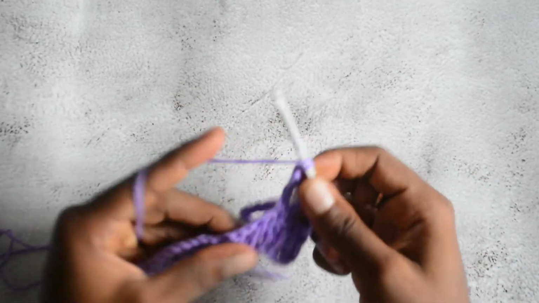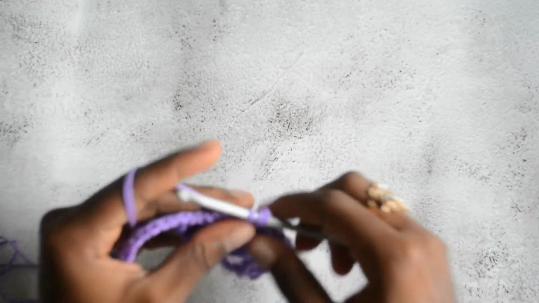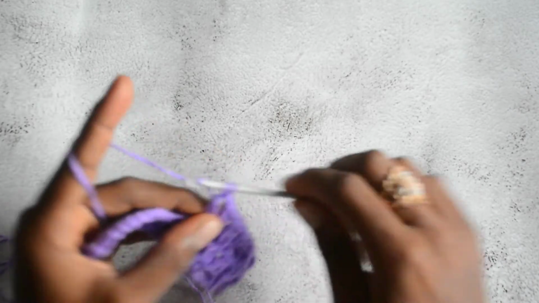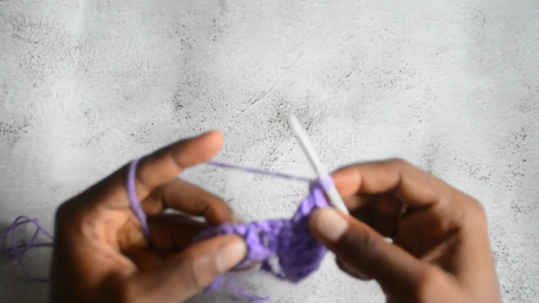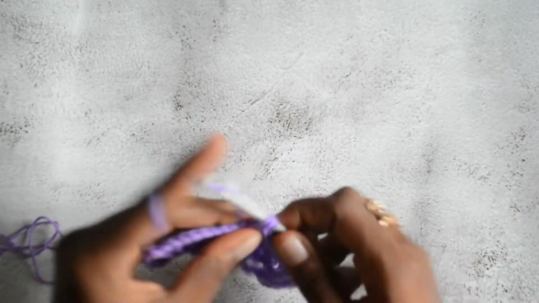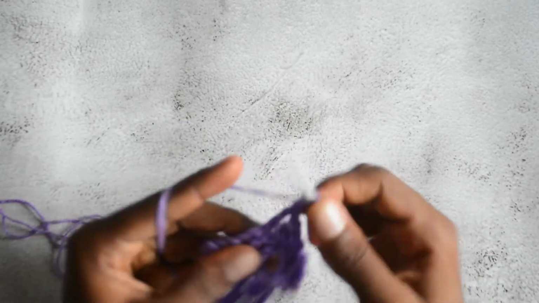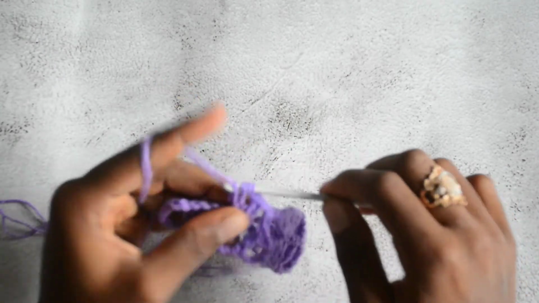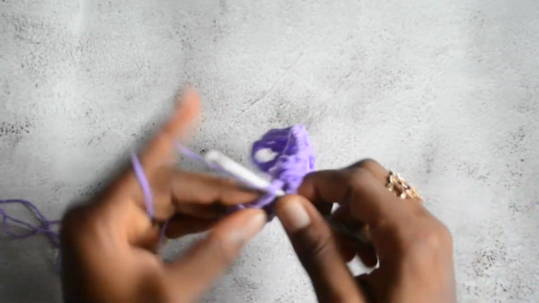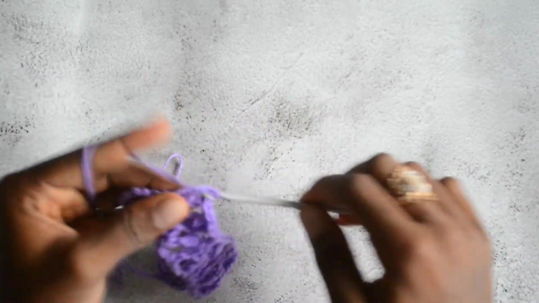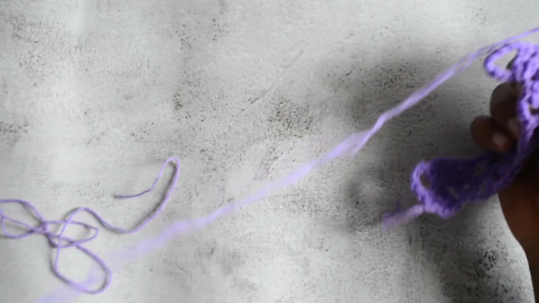Then I chain 1 again, and in the next double crochet I do another V, double crochet, chain 1, double crochet. Then I chain 1, I do a double crochet in the standalone double crochet, chain 1, skip the next double crochet, and in the second one I do my V, double crochet, chain 1, double crochet. Then chain 1 again. In the next double crochet I do my double crochet, chain 1, double crochet, and then I chain 1 to finish this row.